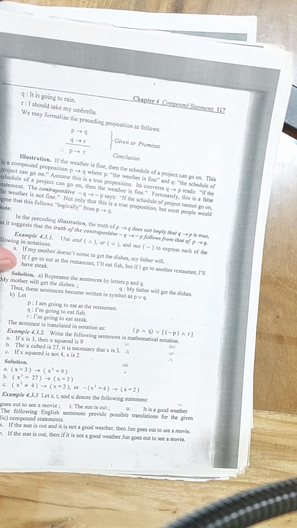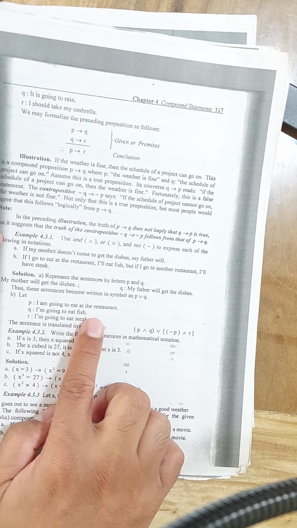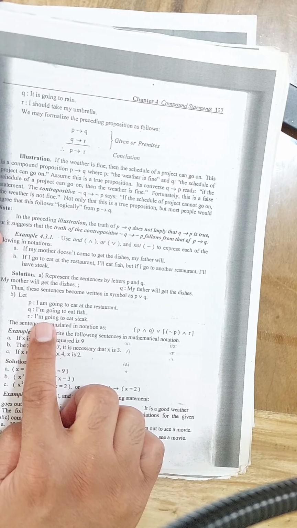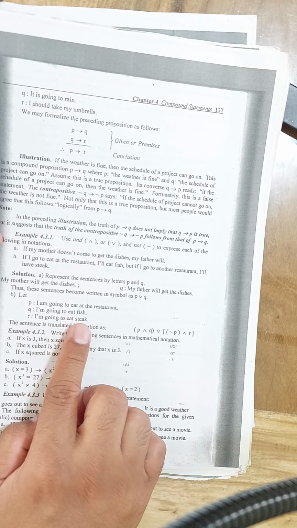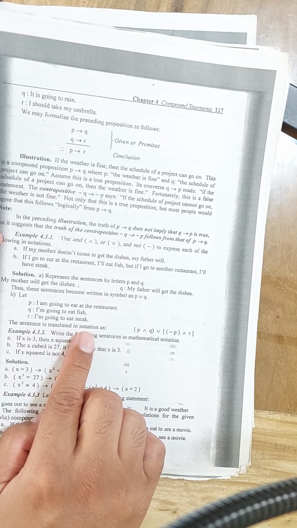So here is the solution. P is I'm going to eat at the restaurant, Q is I'm going to eat fish, and R is I'm going to eat steak.